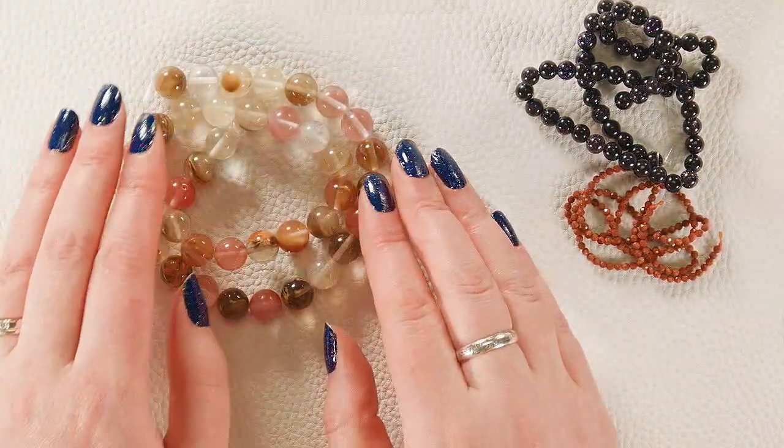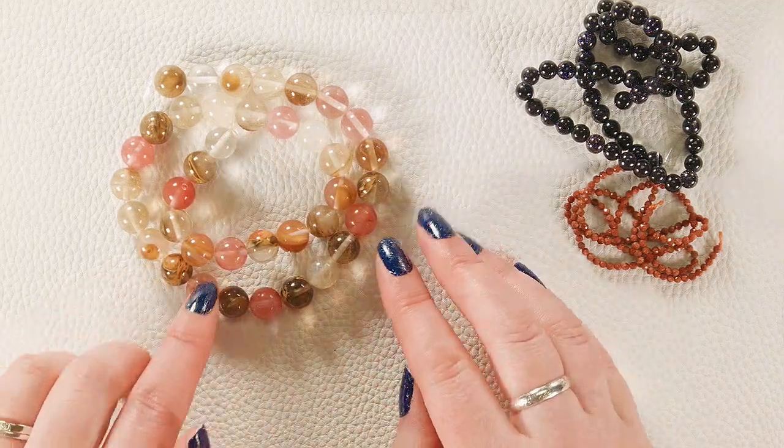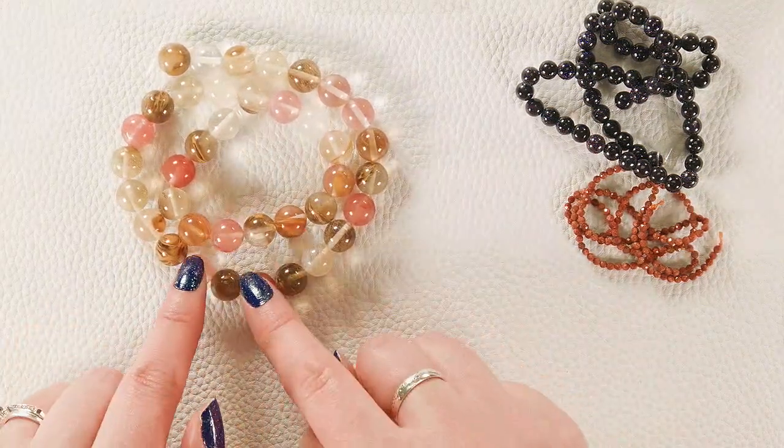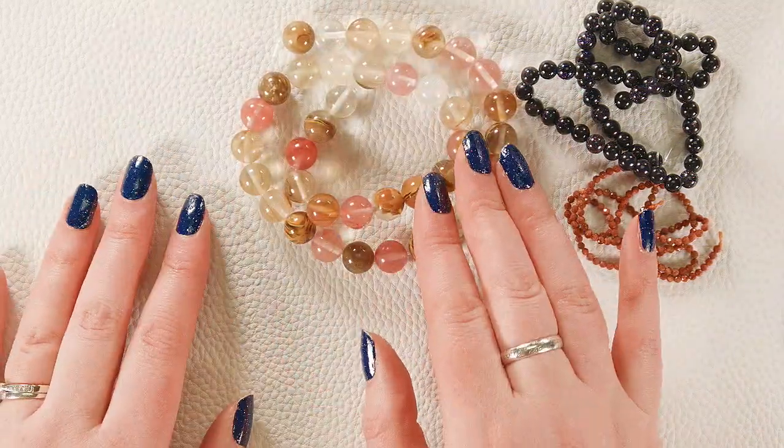And sometimes tiger skin glass strands will have all of the different kinds on them. Like you see, you've got the cherry quartz and the tiger skin. It just depends where you get them.